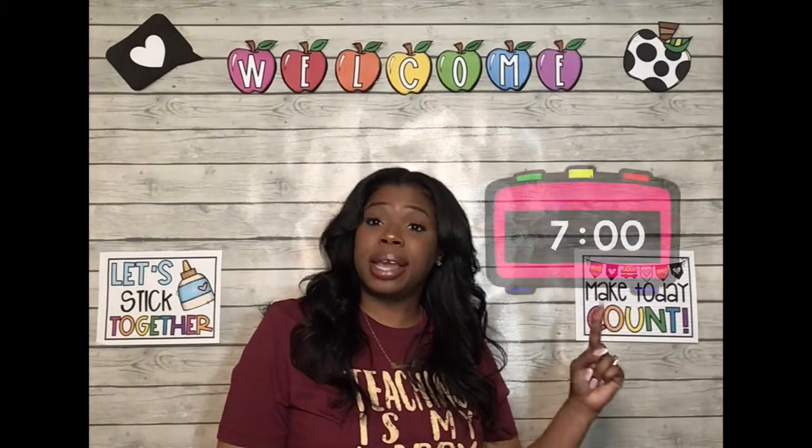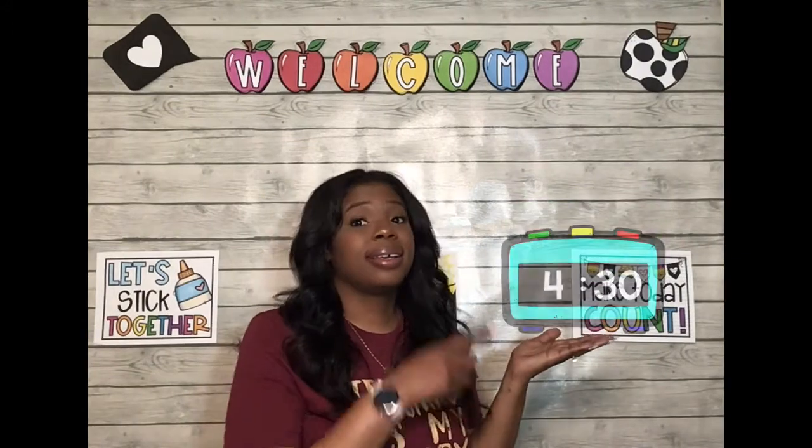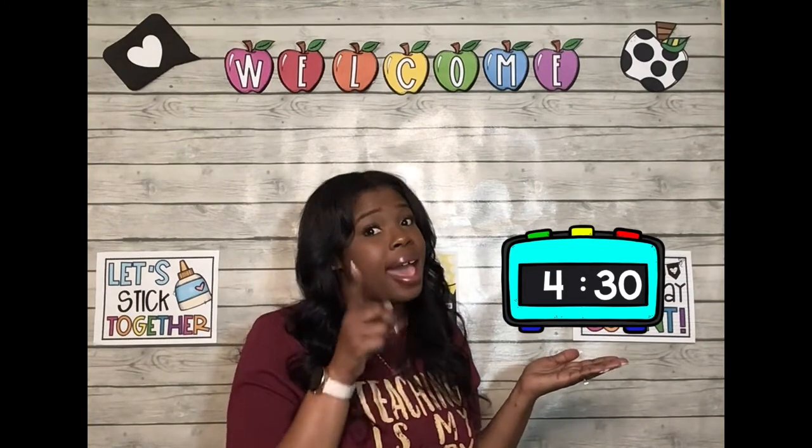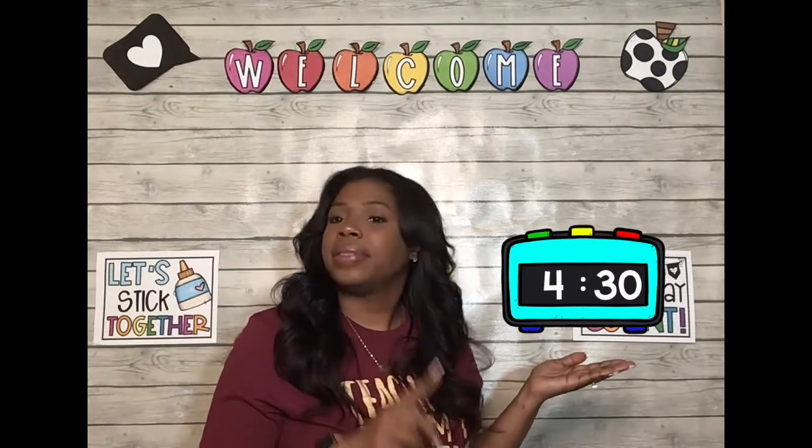Now, the only difference is that when you're telling time to the half hour, instead of those minute numbers being 2 zeros, it will be a 3 and a 0, or the number 30. This clock shows 4:30 or half past 4. So remember, we just talked about what half past means. And we know that half past and 30 minutes is the same thing.